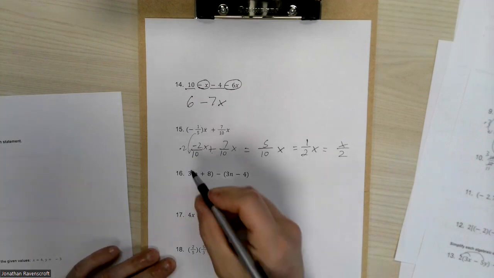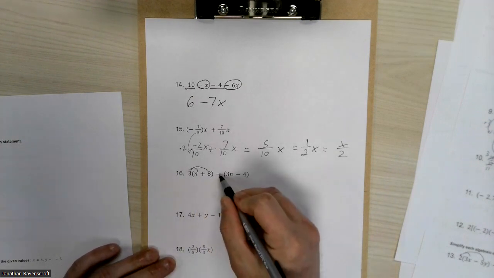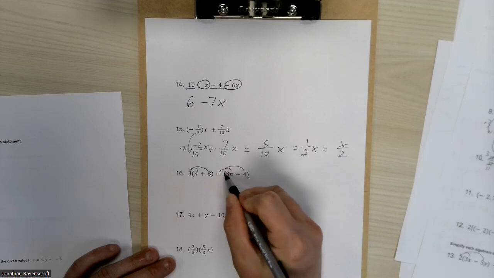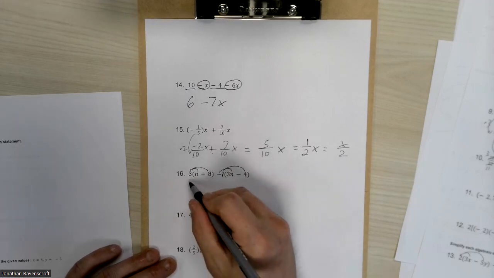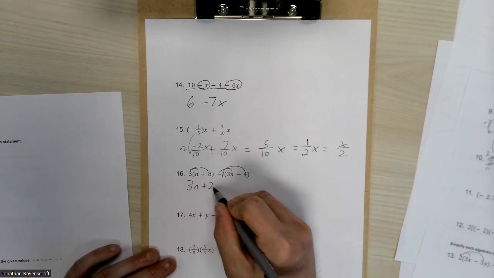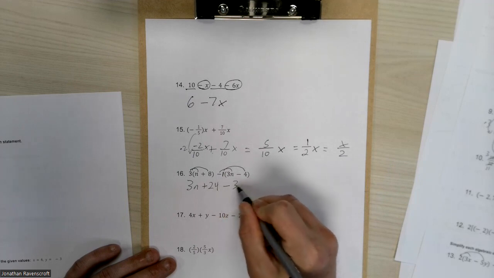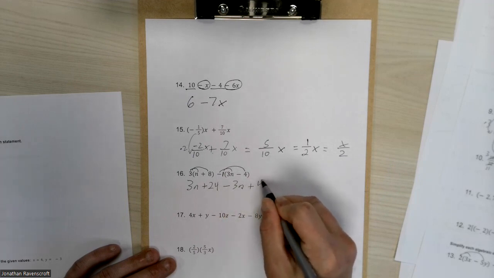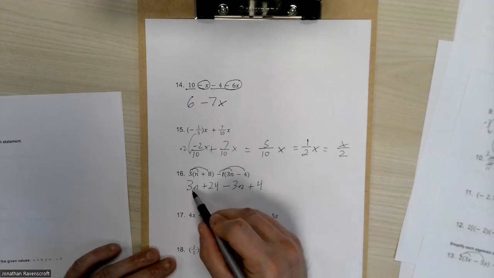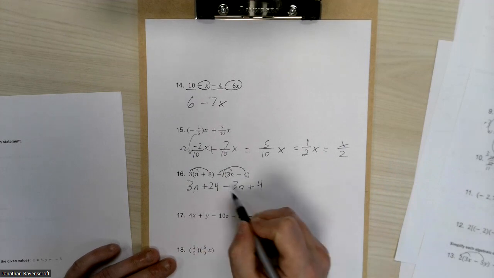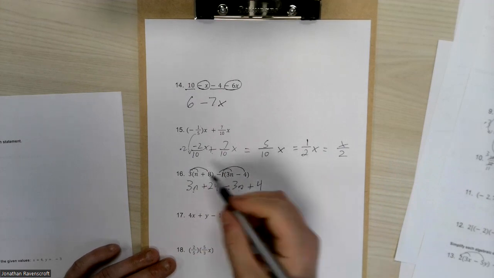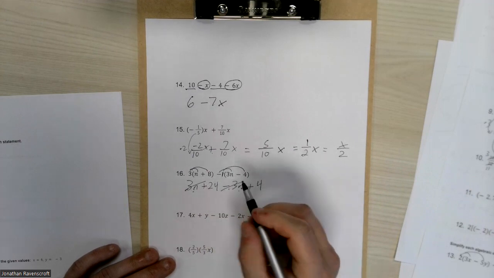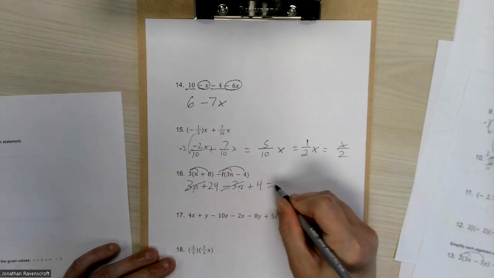Question 16, we need to distribute the 3. We also need to distribute this negative. If you want, pretend it's a negative 1. 3n plus 24 minus 3n plus 4. Now we have 3n minus 3n. 3n minus 3n is 0. They cancel out. There's nothing left over. 24 and 4 make 28.